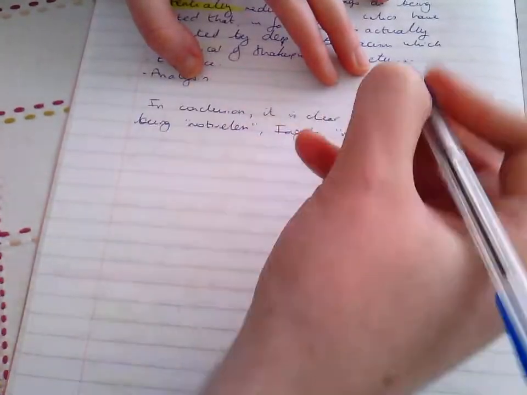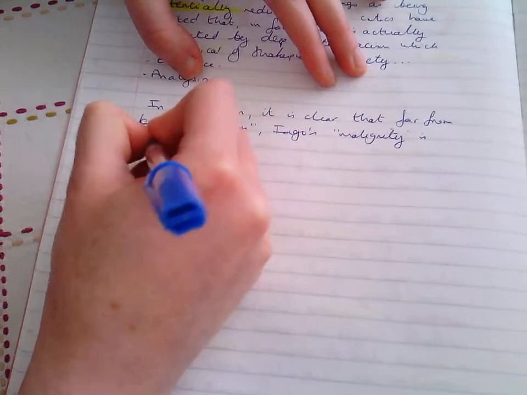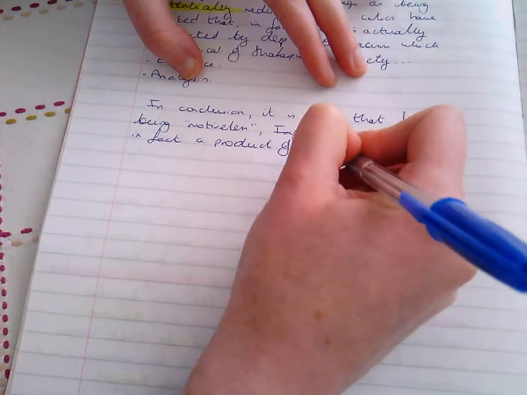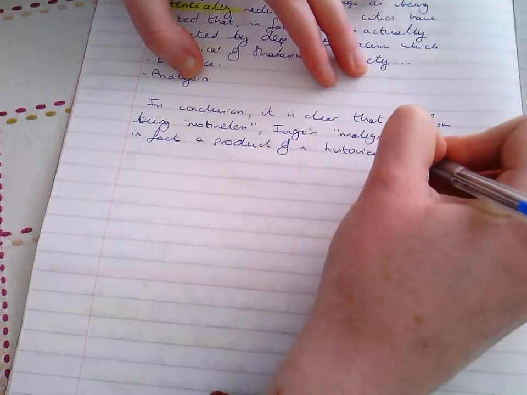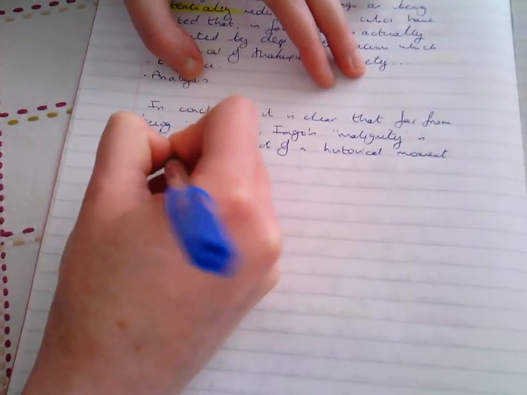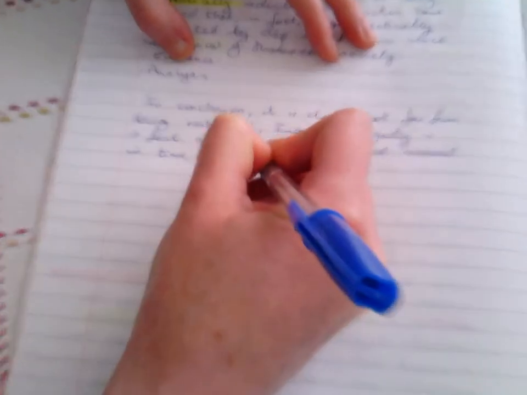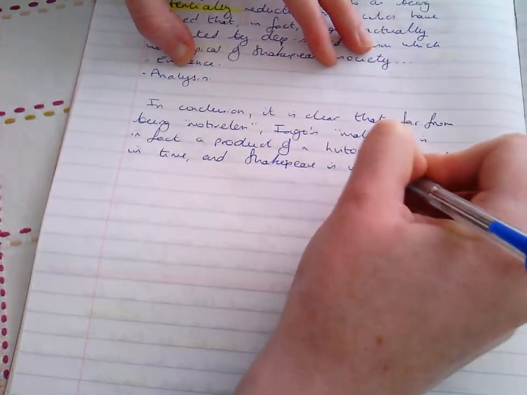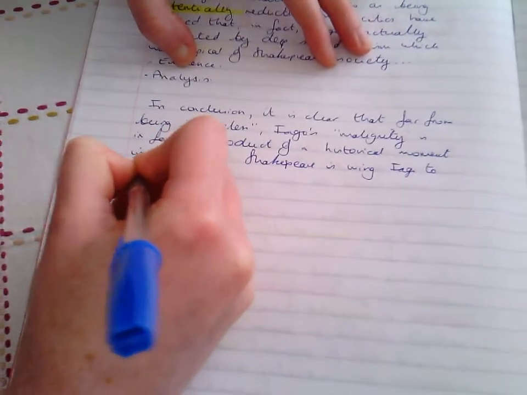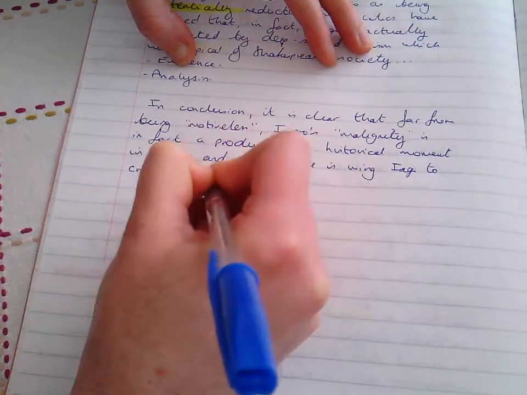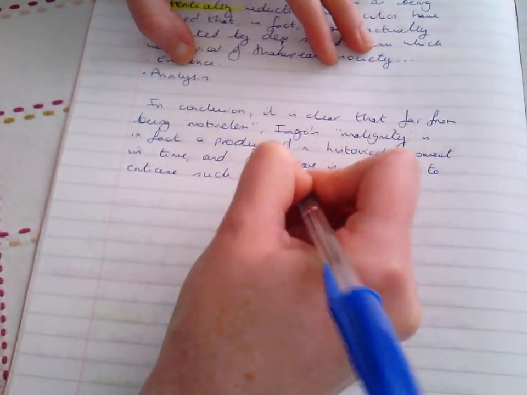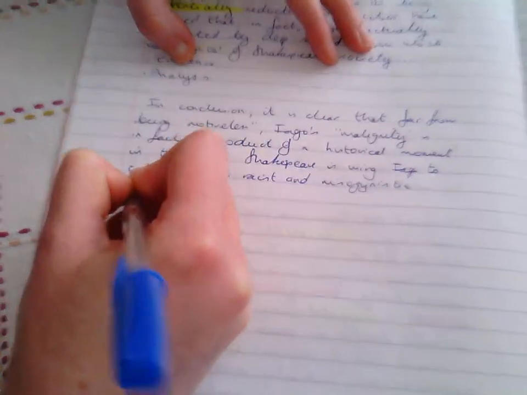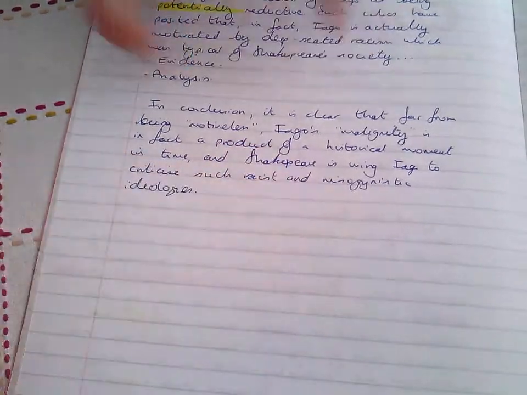Far from being motiveless, Iago's malignity is in fact a product of a historical moment in time, and Shakespeare is using Iago to criticize such racist and misogynistic ideologies.